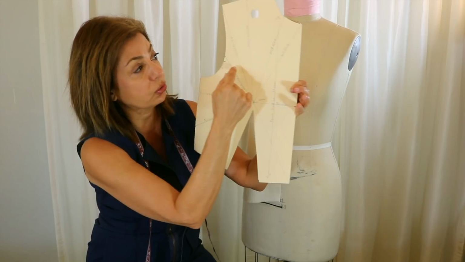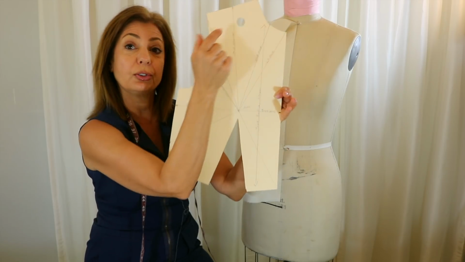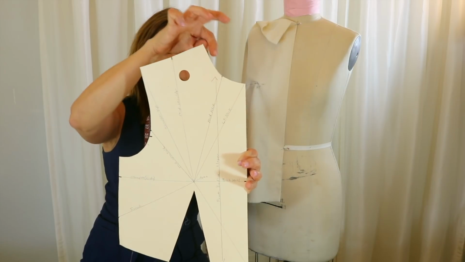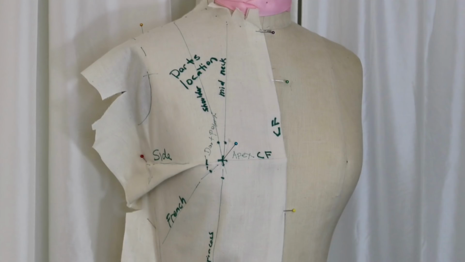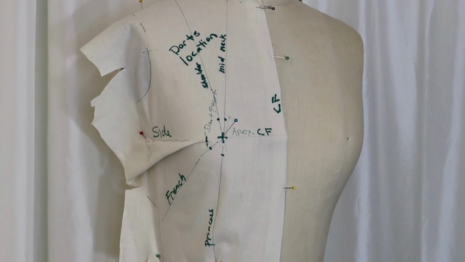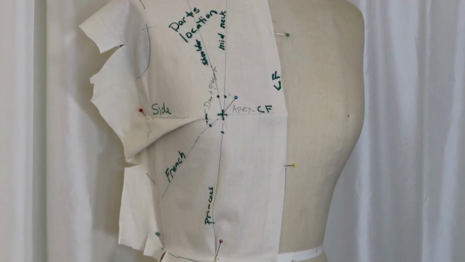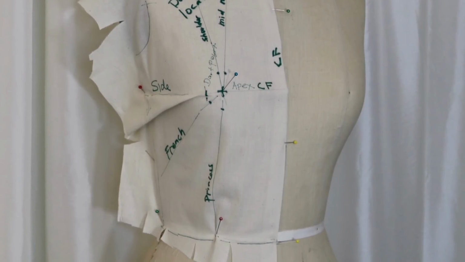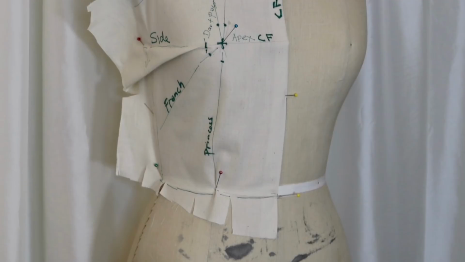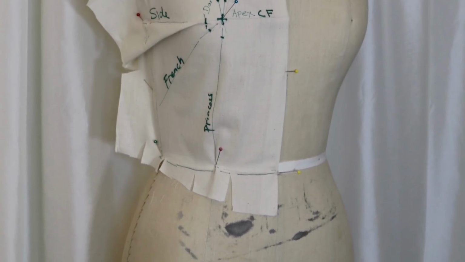You have the armhole tip. You have the center of the shoulder line here. You've got the center of the neckline here. You've got the center front point of the bodice neckline, as well as the bodice there. And then you also have the center front here at the waist bodice area. Those are the traditional areas to move the dart.